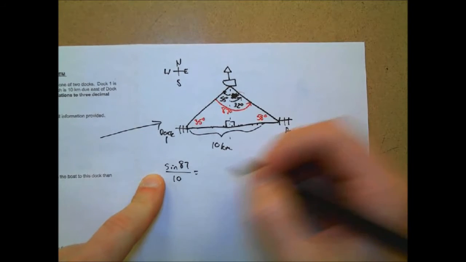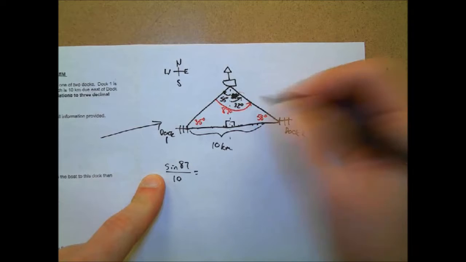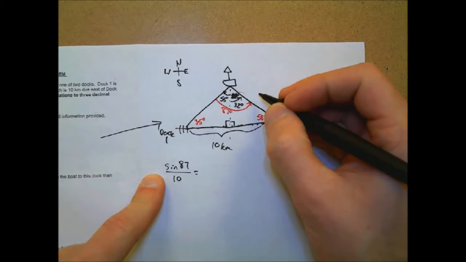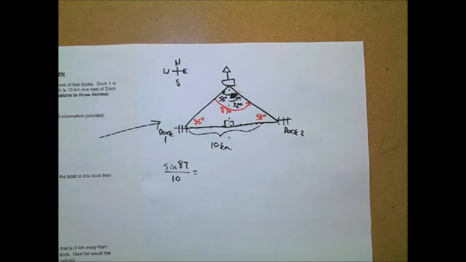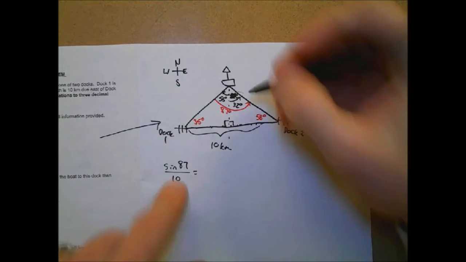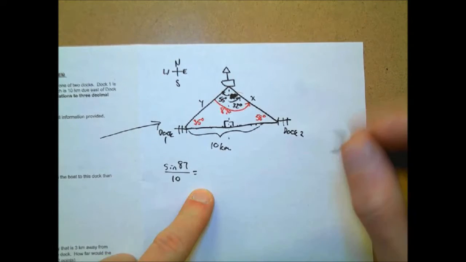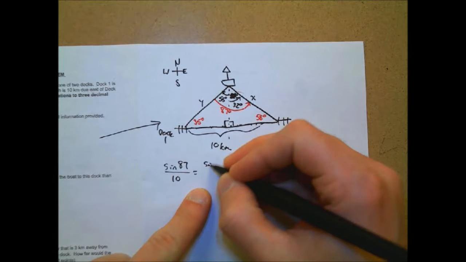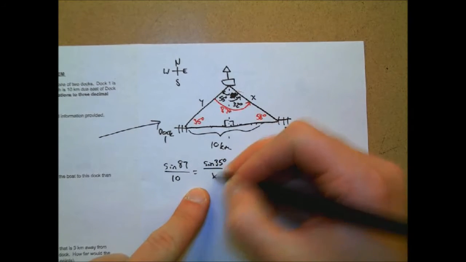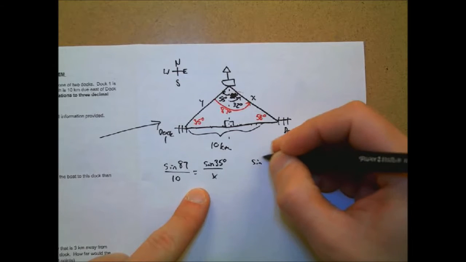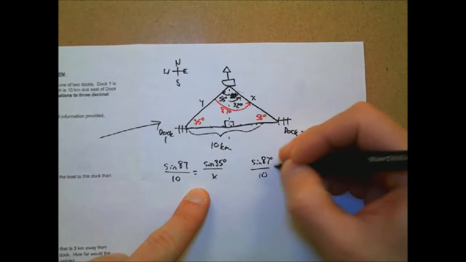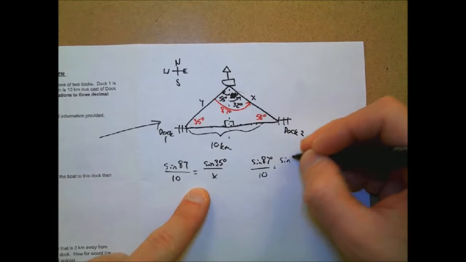And yeah, we can just call this, let's see here. Did I try and come up with a clever way of naming these things? I don't think I did. I just called them X and Y. You can call these sides whatever you want there, okay? I'll just say X and Y. You can use whatever side lengths you want there. And so we get then sine of 35 over X. And we also have to do then sine of 87 equals sine of 58 degrees over Y.